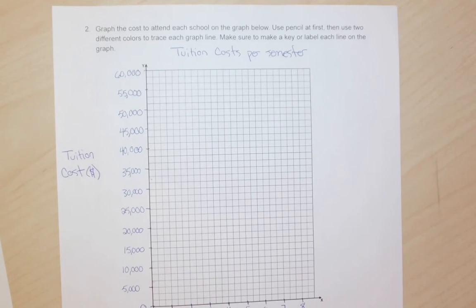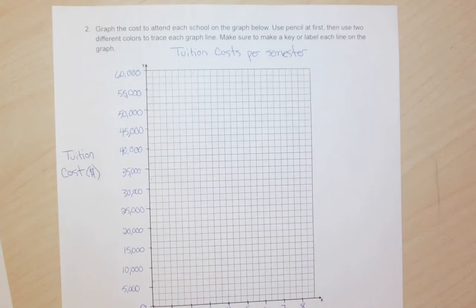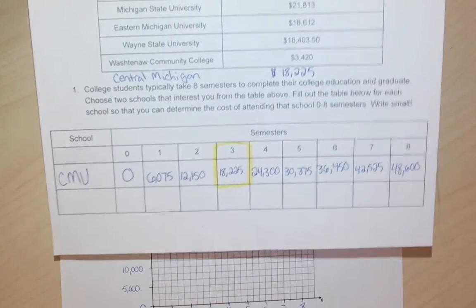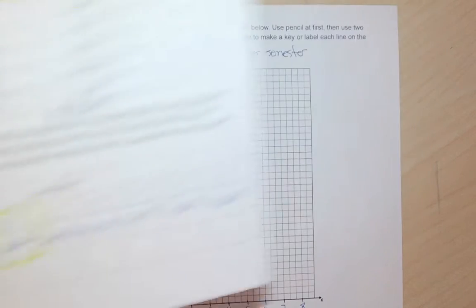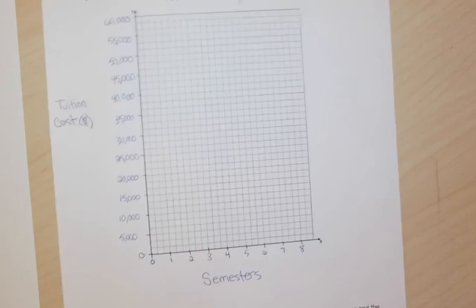This video is to help with our Unit 4 summative assessment, specifically question number 2, which was about graphing the tuition costs per semester. So I only have Central Michigan University. That's the one that I'm going to show. That's the one I used for video number 1. And I'm going to graph that on this graph right here.